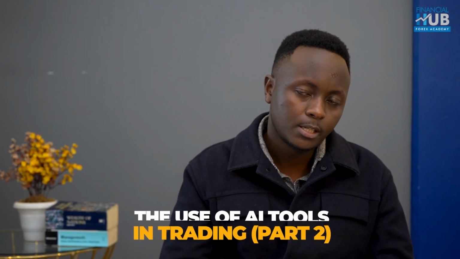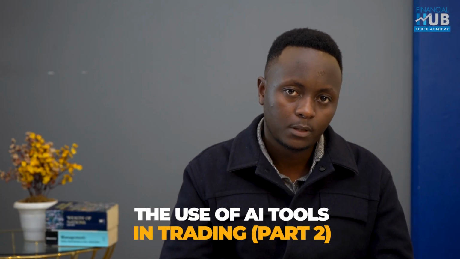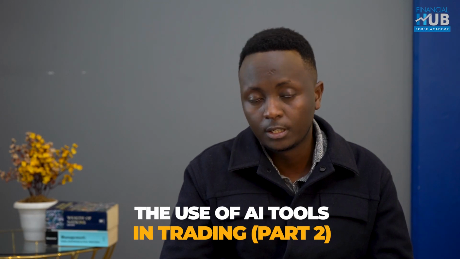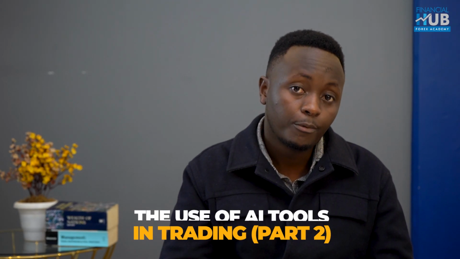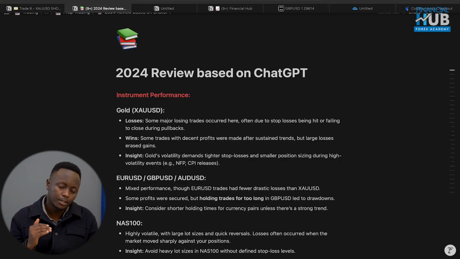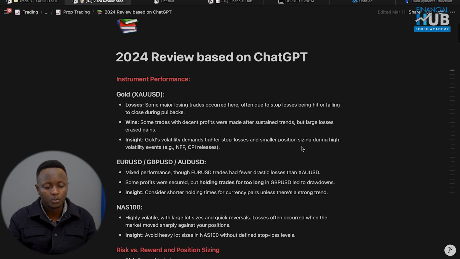So hi guys, this is the second version of using ChatGPT in your trading. Now this one I'm going to use forward test. Like for me, this is data from my trades in 2024 that I did, as I had earlier indicated. So you can see I normally have folders where I record all these things so that it's easier for me to come back and look at what happened.